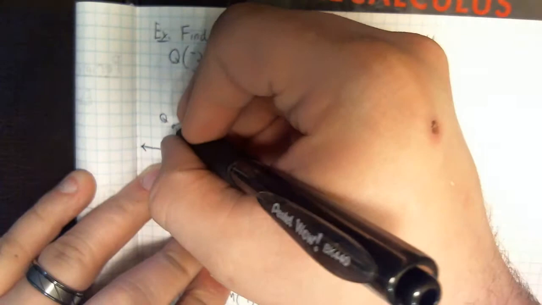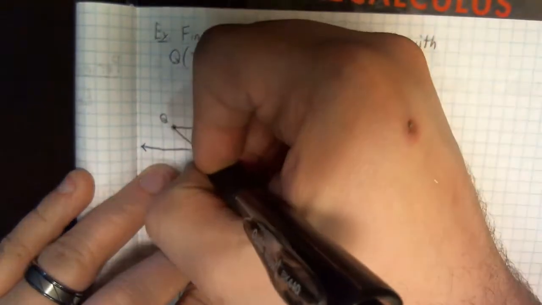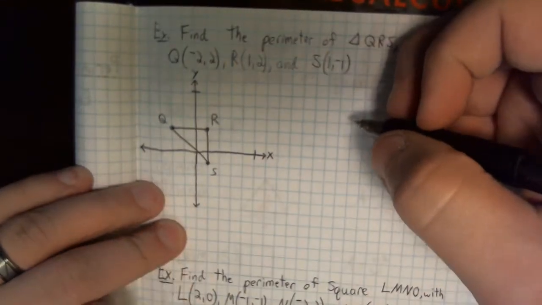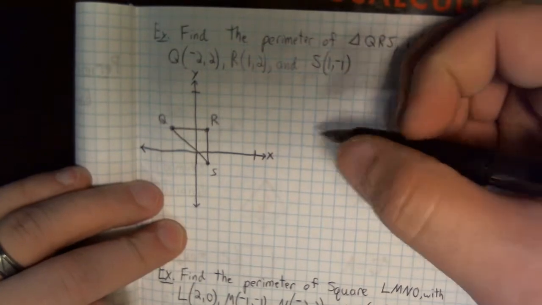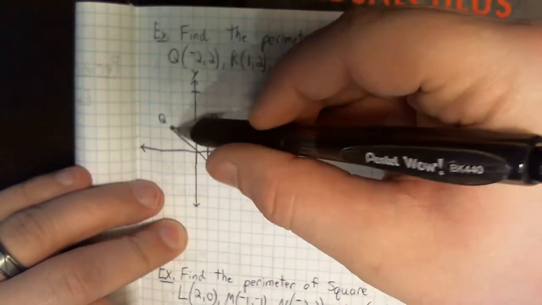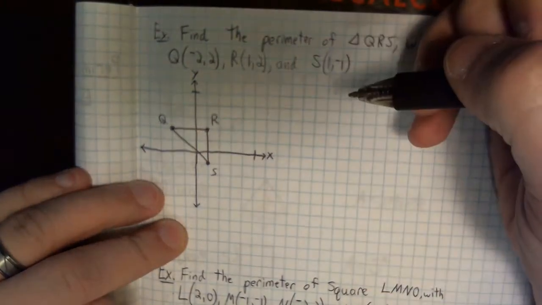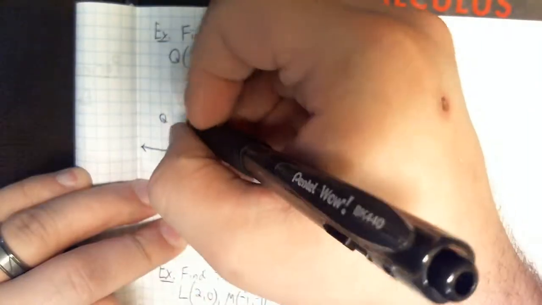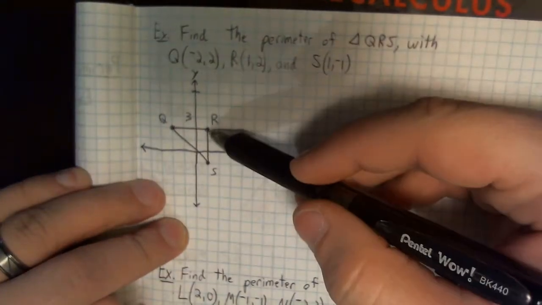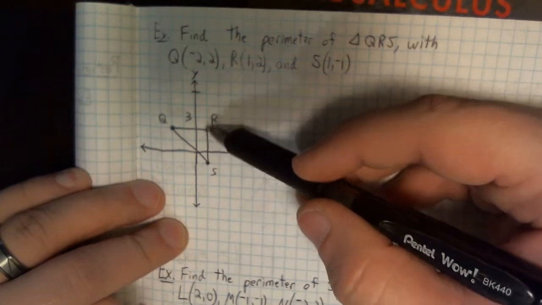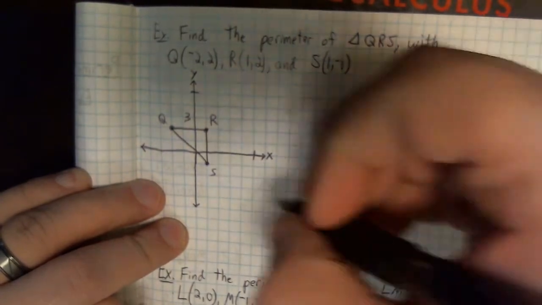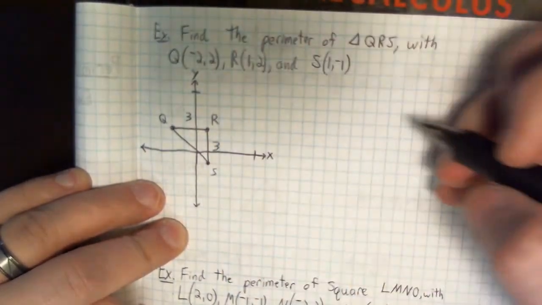I'm going to connect my dots. And here's our triangle. We can count QR. It's perfectly horizontal, and it has a length of 3. We can also count RS because it is perfectly vertical, and it also has a length of 3.